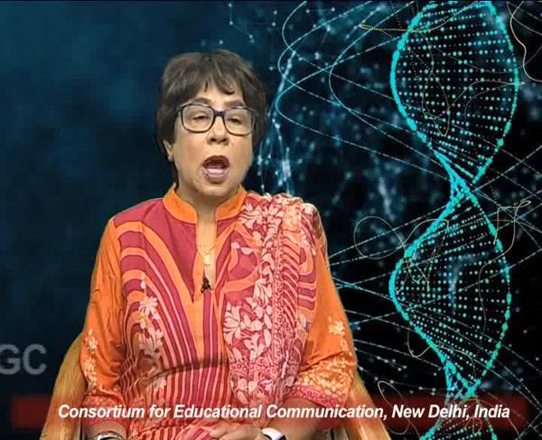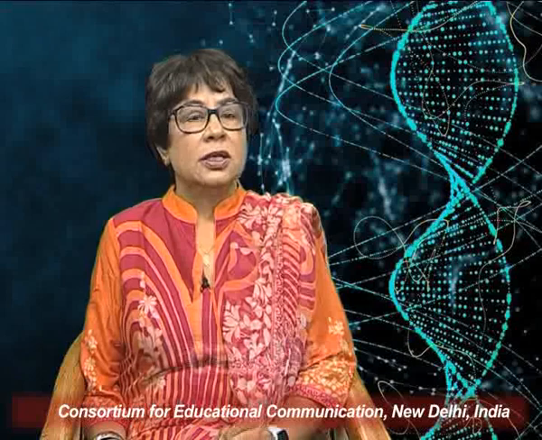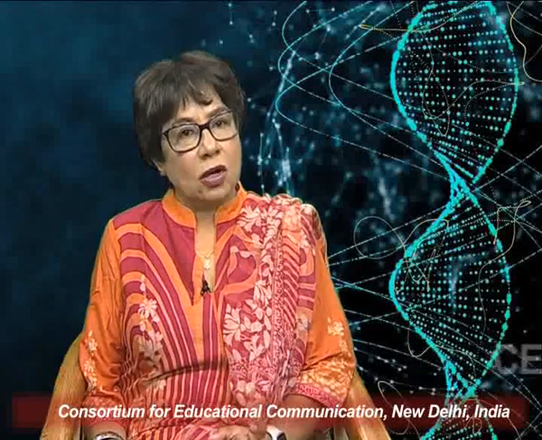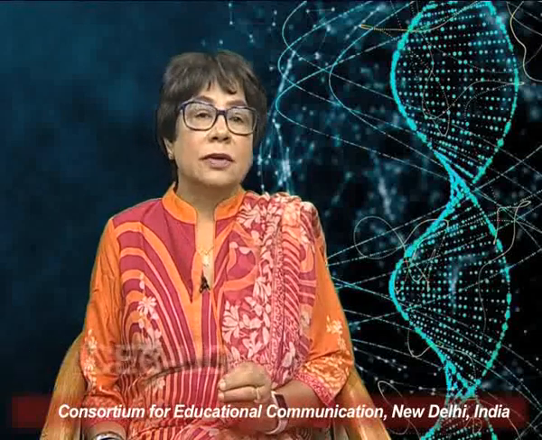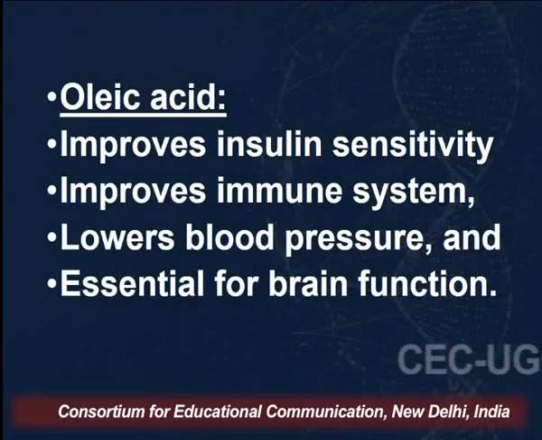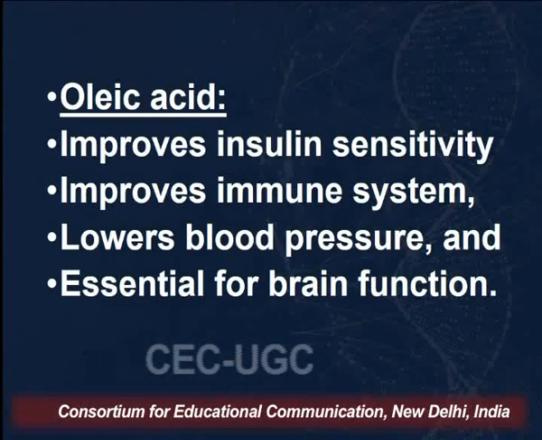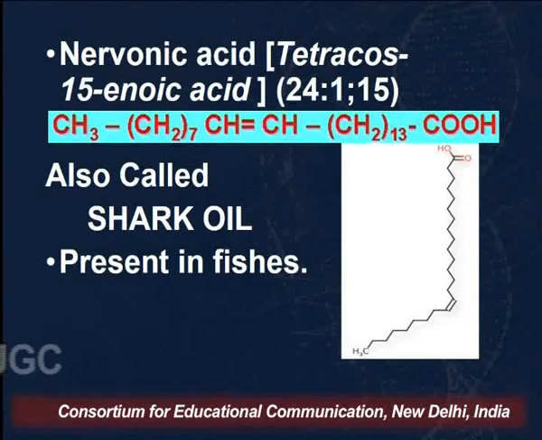So now what are the advantages of oleic acid? Oleic acid, please remember, is present in olive oils and other sources, and the importance is it improves insulin sensitivity, it improves the immune system, it lowers blood pressure and is essential for brain function. So this is the importance of oleic acid, and please remember it is an omega-9 acid.